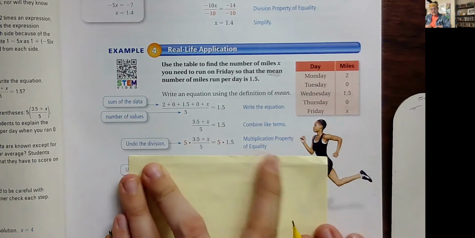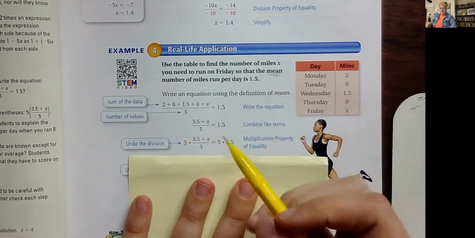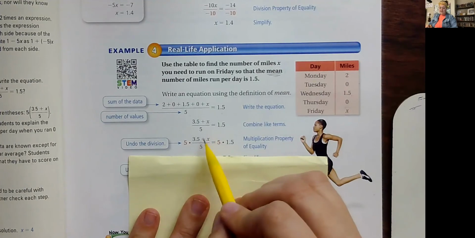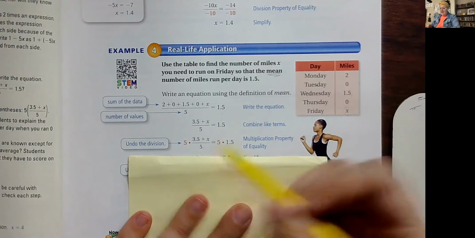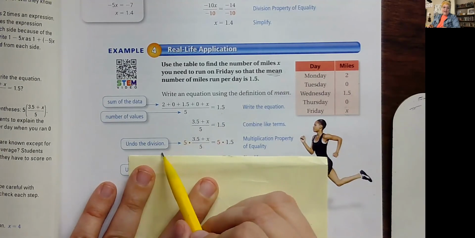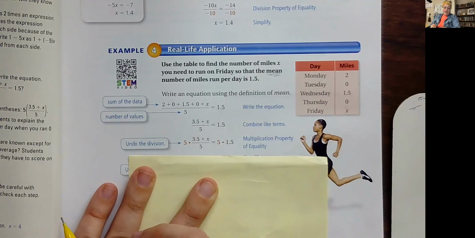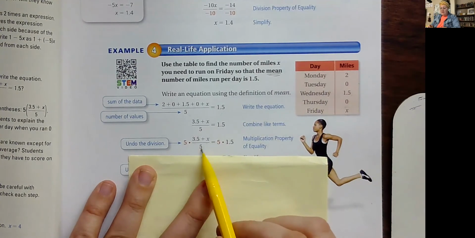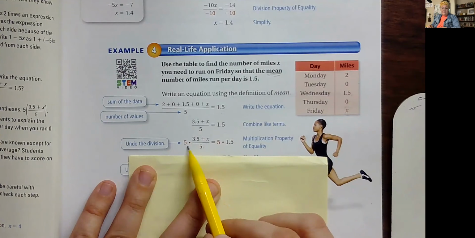The next step is to get rid of the 5 underneath, because we can't do anything with this 3.5 while it's still being divided. So in the words of the book, they'll say undo the division, which is the same idea as doing the inverse operation. So if it's easier in your brain to think about undoing an action than it is to just say inverse operation, think about it that way. So they're undoing the division, so it's being divided by 5. So instead of dividing by 5, they're multiplying by 5.